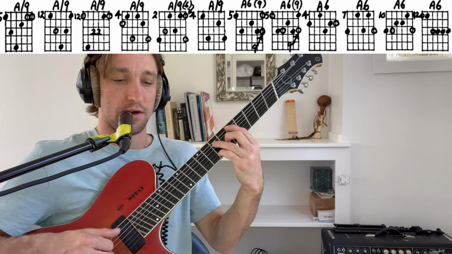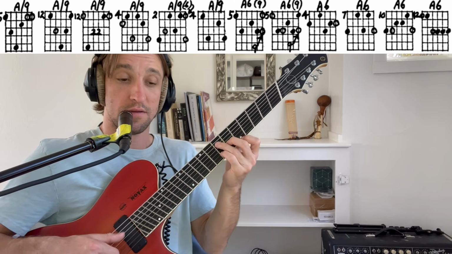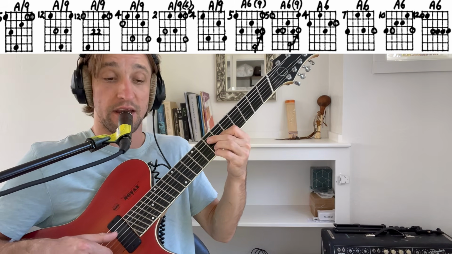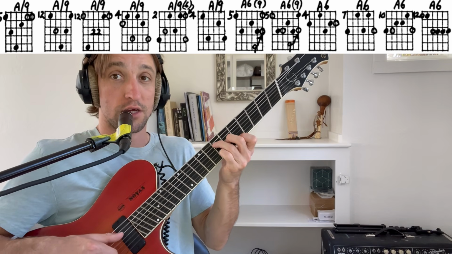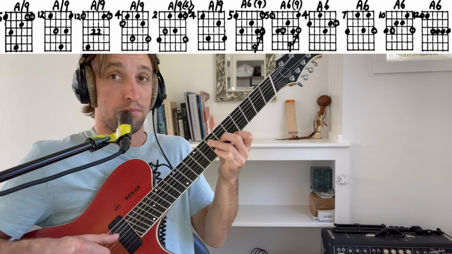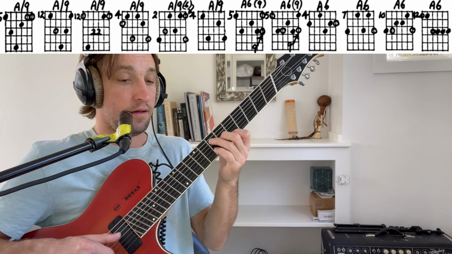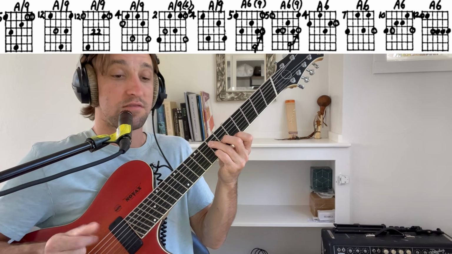All A6 chords there. And then essentially the same thing, but with the 5th on the bottom, the potential of adding that 9. Trying to use the pinky to mini bar to get the 9 in there. Finally, A6.